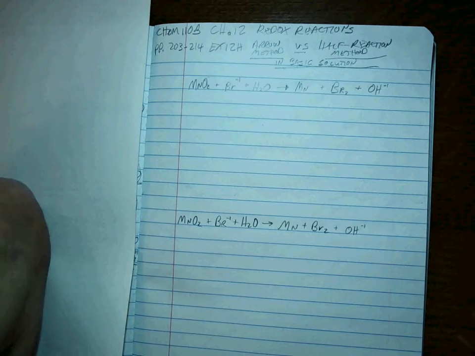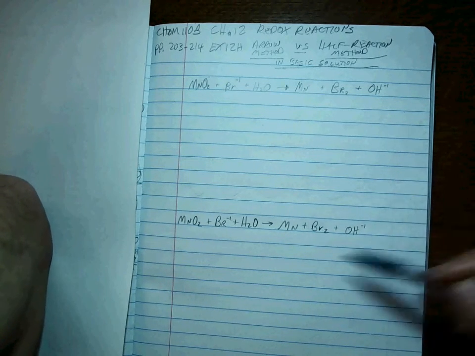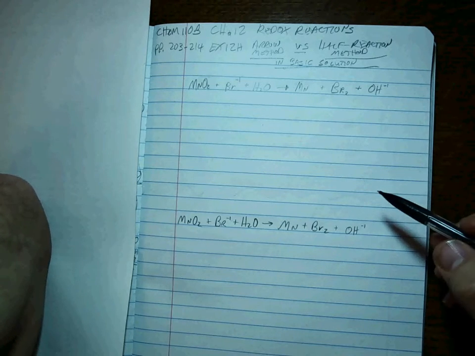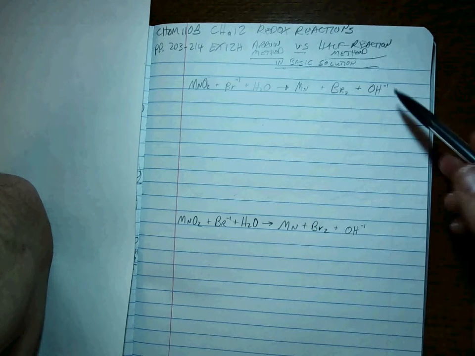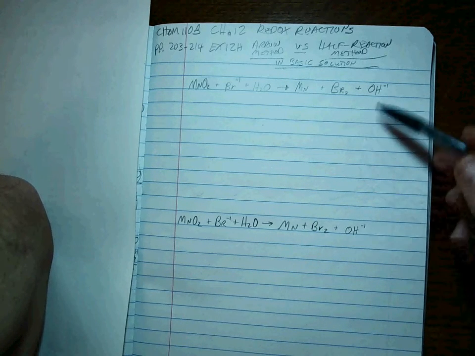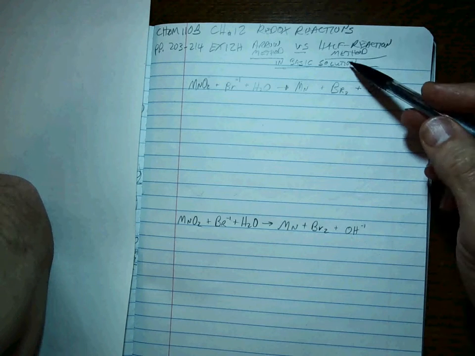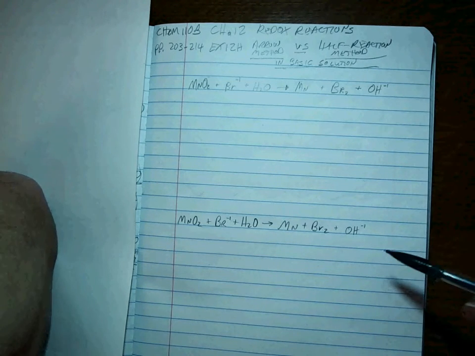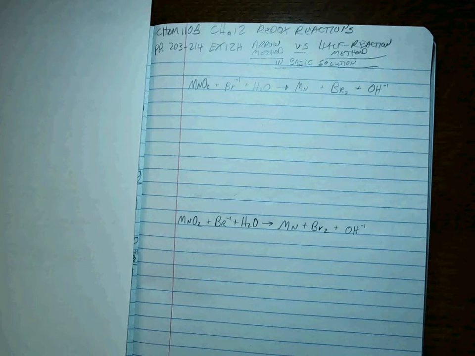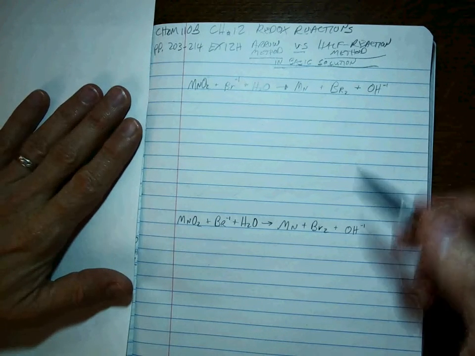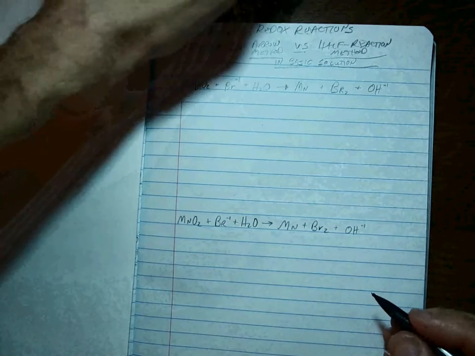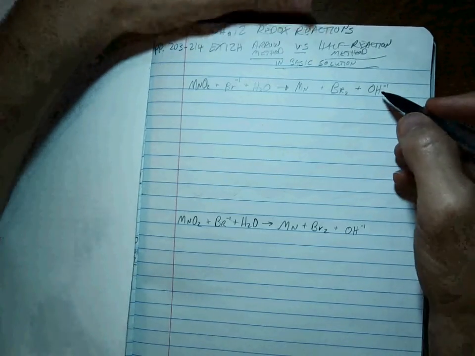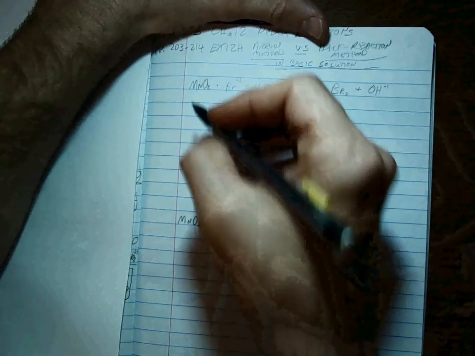May I direct your attention to the center page of the notebook. We are going to try the arrow method versus the half reaction method, basically side by side. Same reaction. We're going to do this basic solution. You tell me which you like. We're going to go through each in their own individual steps, see how the same answer turns out, and then we'll see which one we like better. It's up to you. Okay, let's do oxidation number or arrow method first.